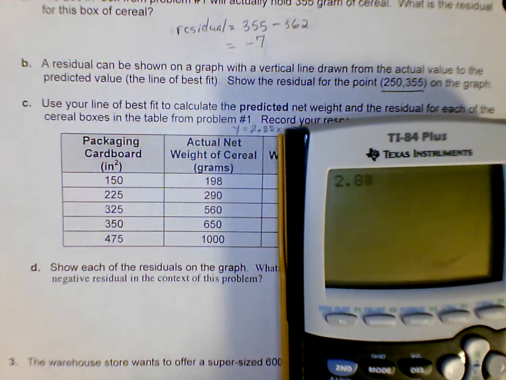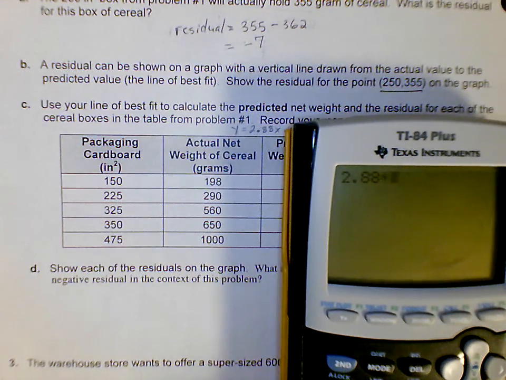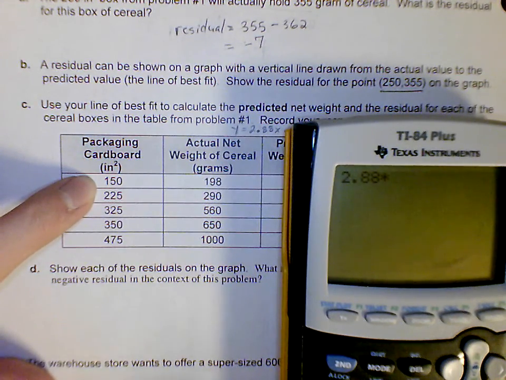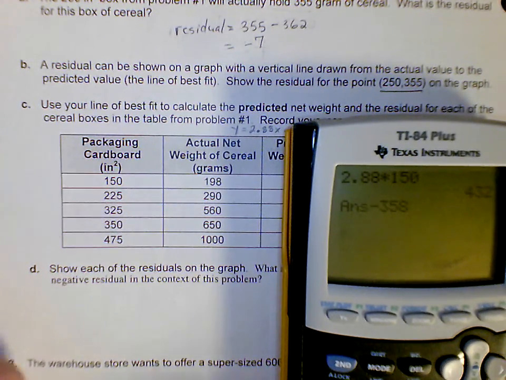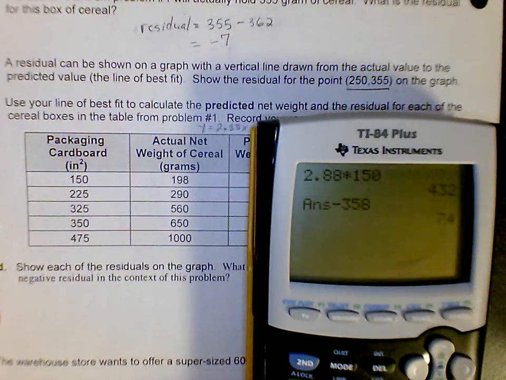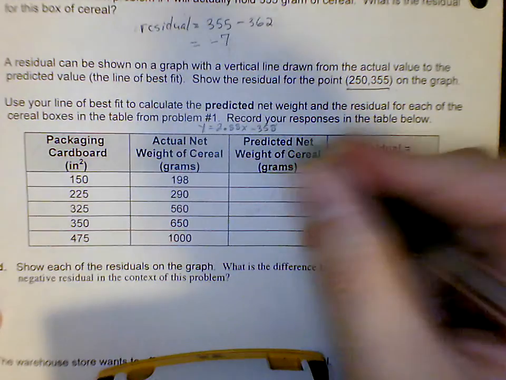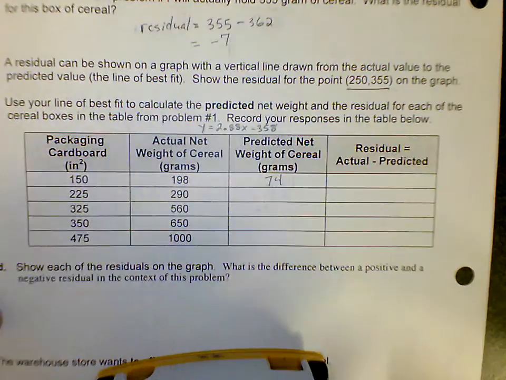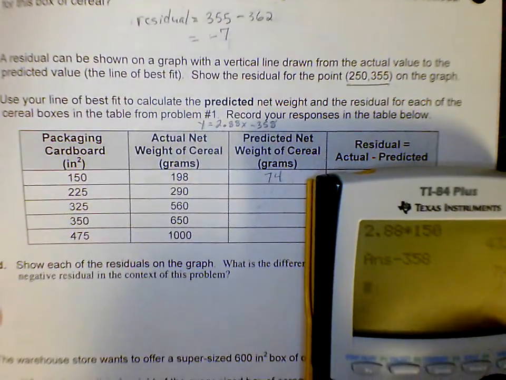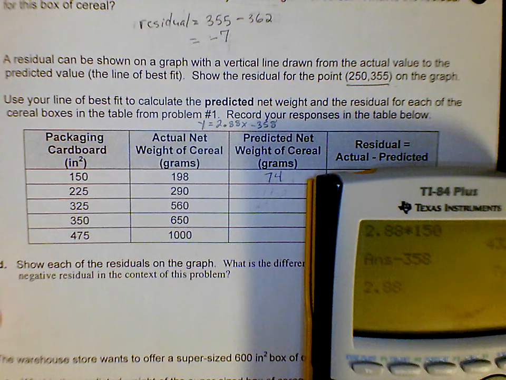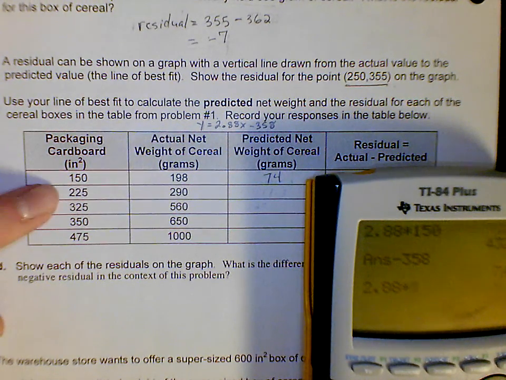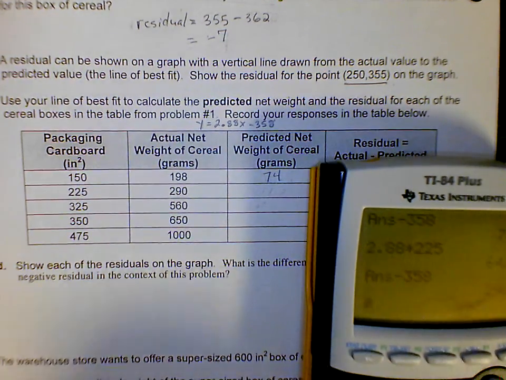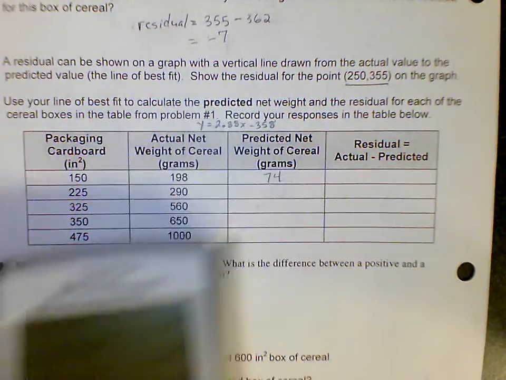So we're going to take 2.88 times our x value. In this first one, it's going to be 150. Press enter, and then subtract 358 from that. So our predicted value for this one is 74. Right, 74. Now let's do the next one. So 2.88 times our next x value, which is going to be 225, and then subtract 358, and we get an answer of 290.